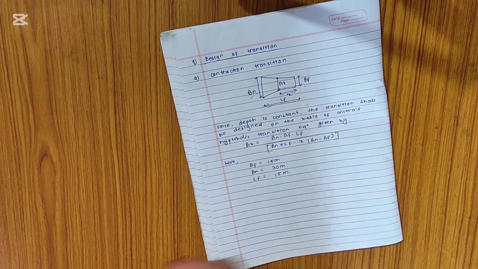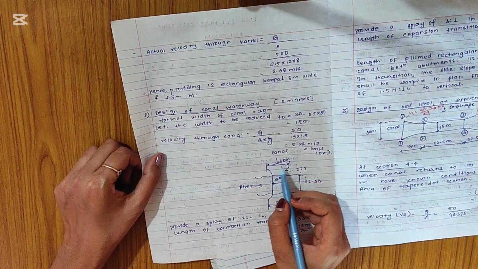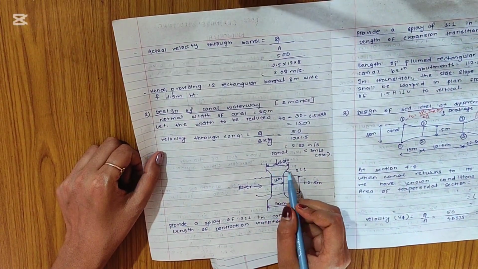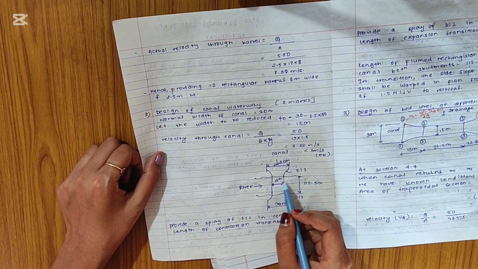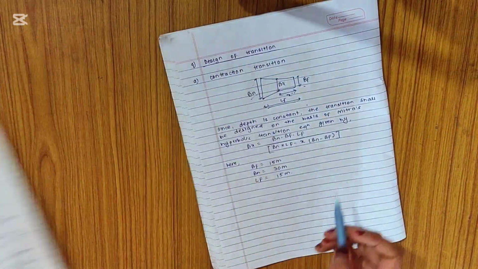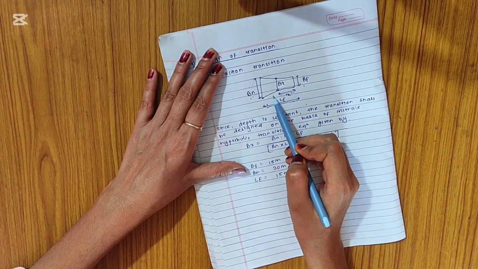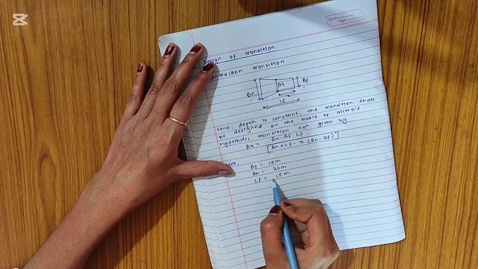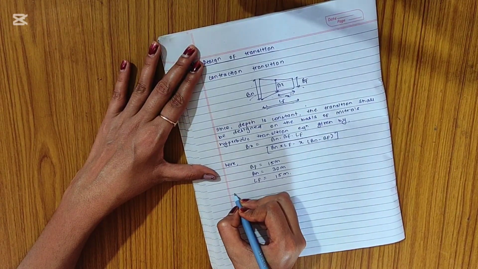Here Bn is 30 meter and Bf is 15 meter for the contraction, whereas Lf is calculated in step 2, that is 15 meter for the contraction. Now we will use this formula.